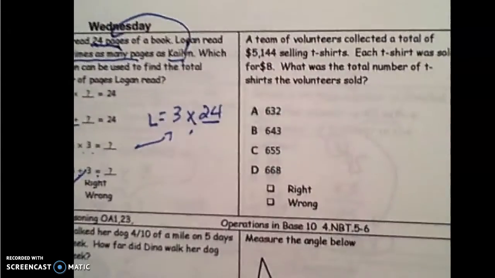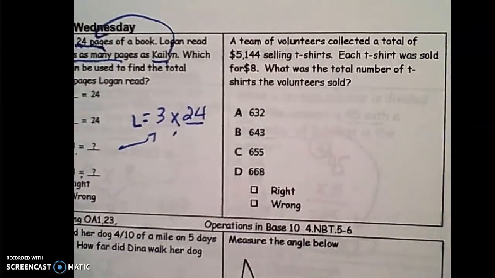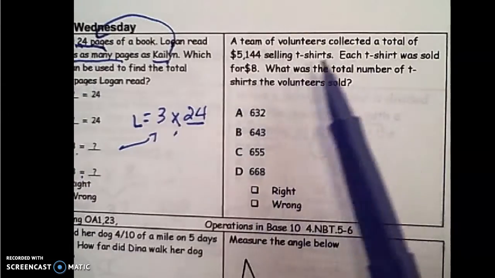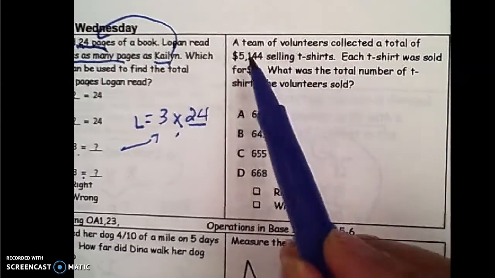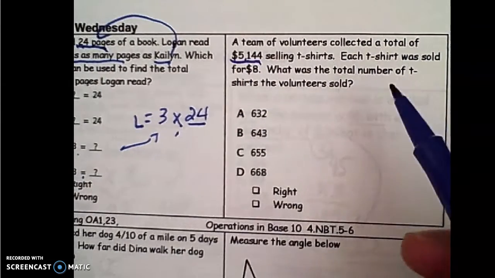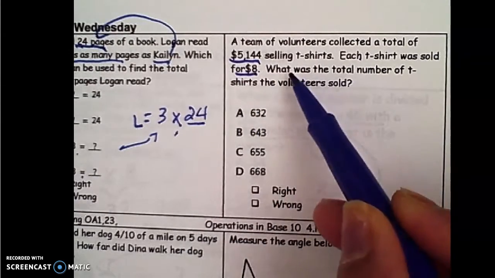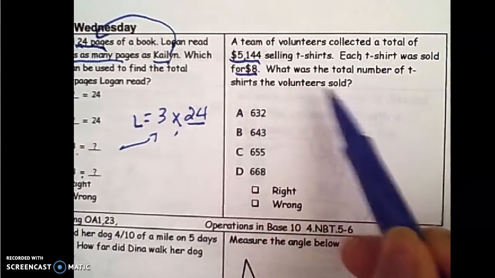Let's move on. It says a team of volunteers collected a total of $5,144 selling t-shirts. Each t-shirt was sold for $8. What was the total number of t-shirts the volunteers sold? So we find a total. The team of volunteers collected a total of $5,144. And we know that each t-shirt costs $8. What was the total number of t-shirts that the volunteers sold?